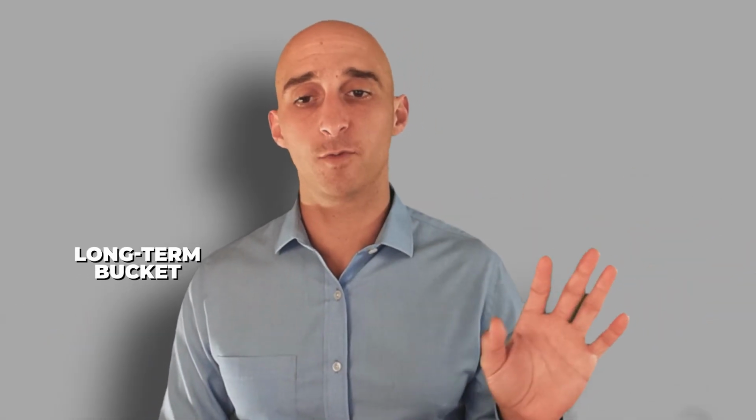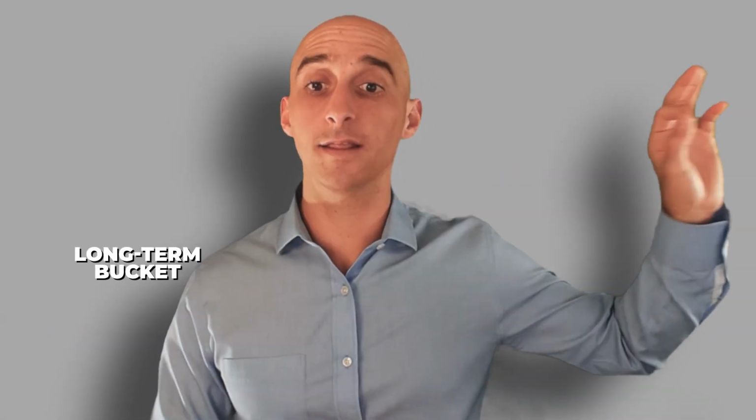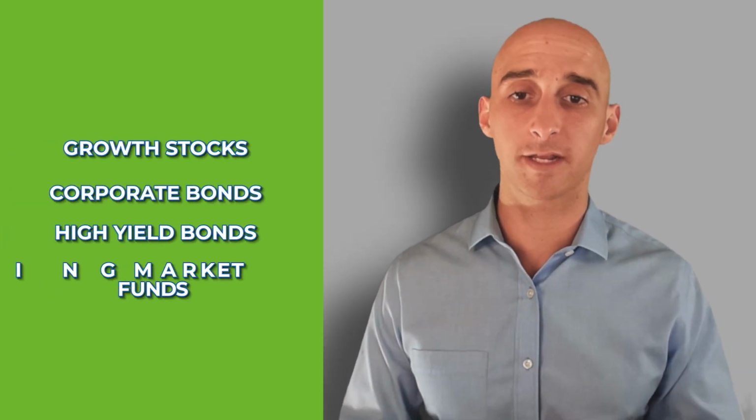Now, bucket 3 would be your long-term bucket. Let's say this would be earmarked for funds that would be needed 11 or more years out of your retirement target. And because those funds would be needed so much further out on your timeline, you can therefore take on more investment risk. And time will smooth out the volatility that comes with taking on more investment risk. So this bucket would have investments in it that would be something like growth stocks or corporate bonds or high yield bonds or emerging market funds.